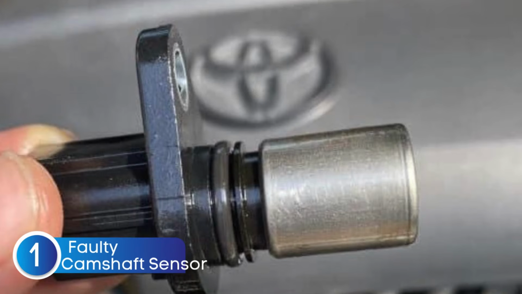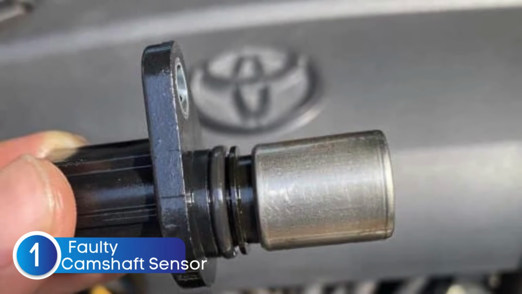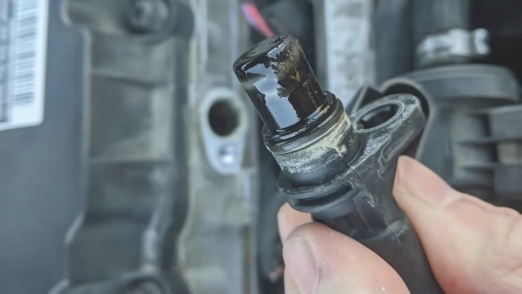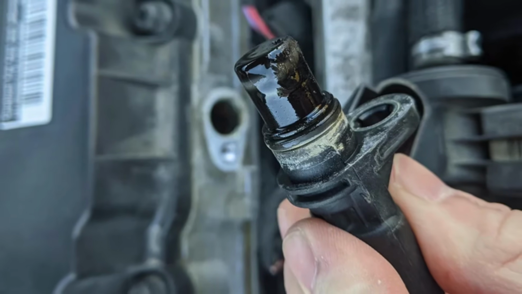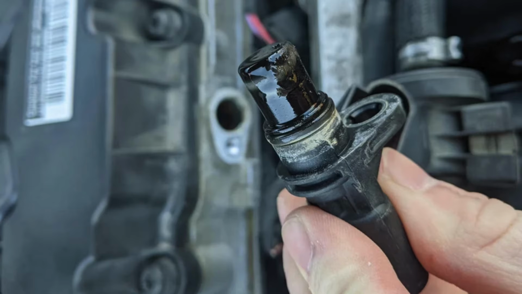The first cause is a failing or defective camshaft position sensor. Over time, the sensor can wear out or get damaged by heat, oil contamination, or vibration. When the camshaft position sensor fails, it cannot accurately detect the position of the camshaft, which throws off the timing and triggers the P0345 code.